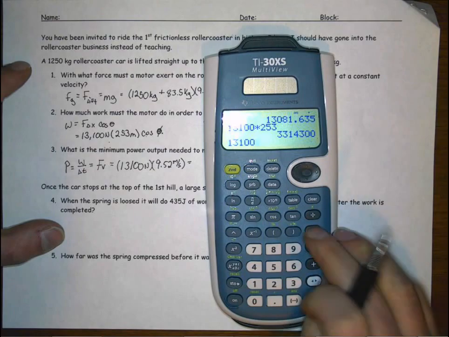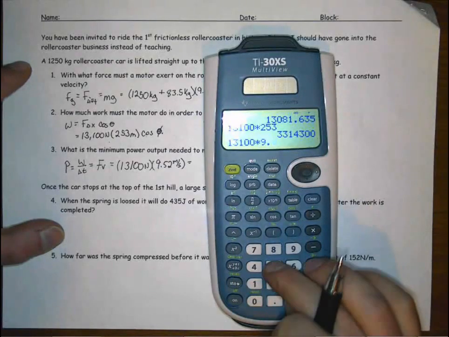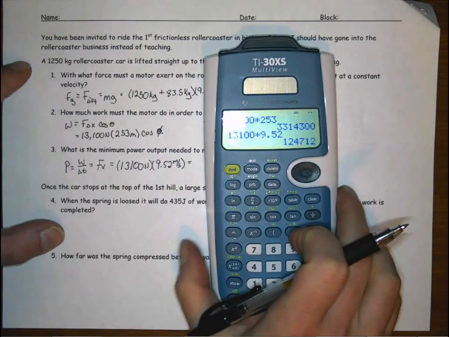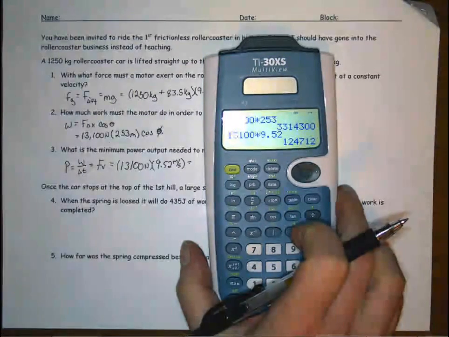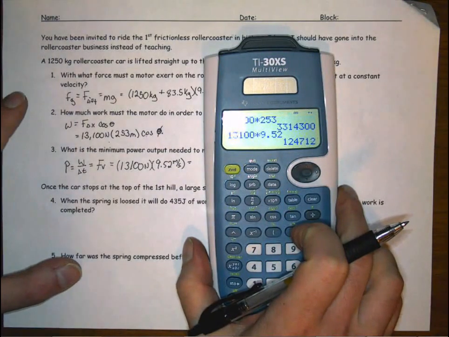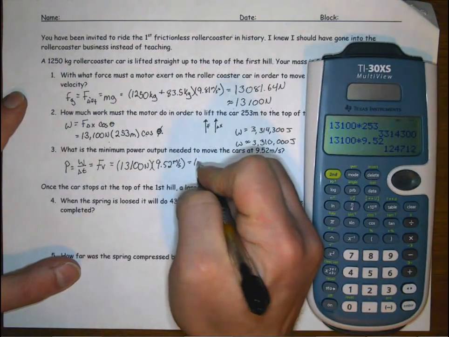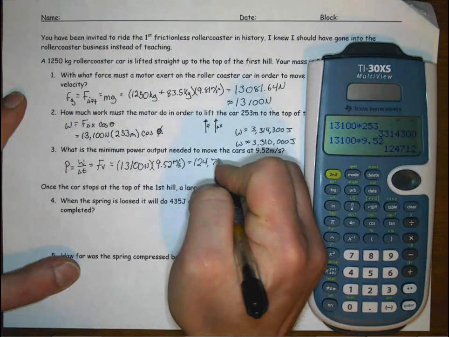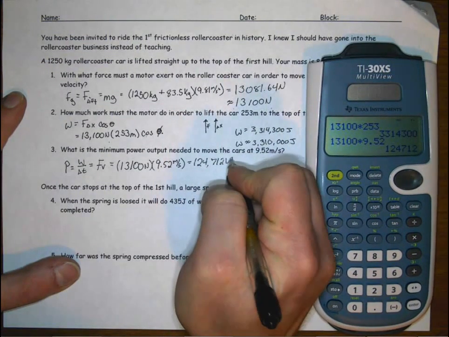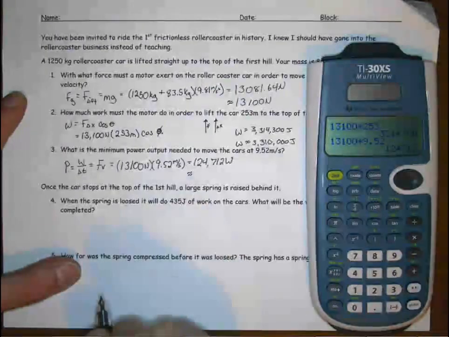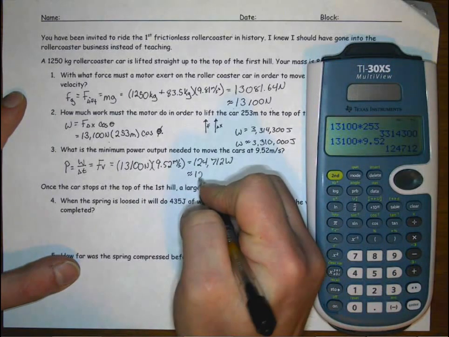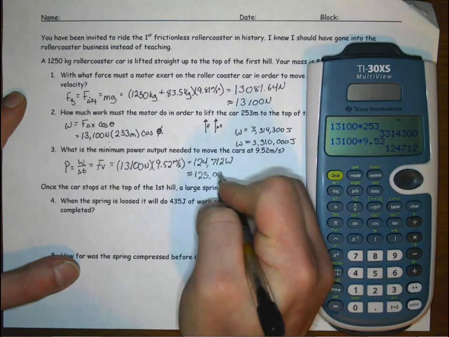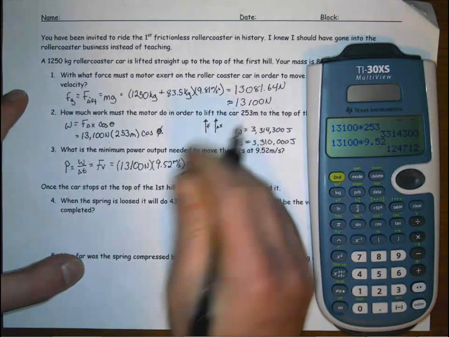13,100 newtons times 9.52 meters per second, and I get 124,712. And that's in watts. Now by significant digits, I can only have 3, so that's 125,000 watts.